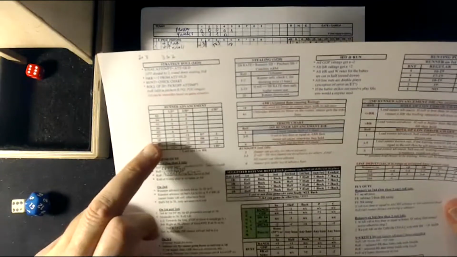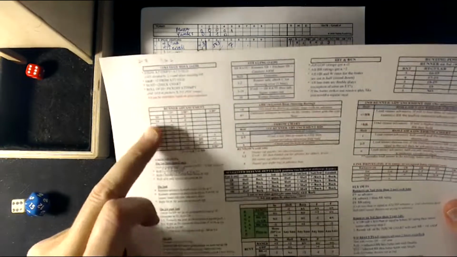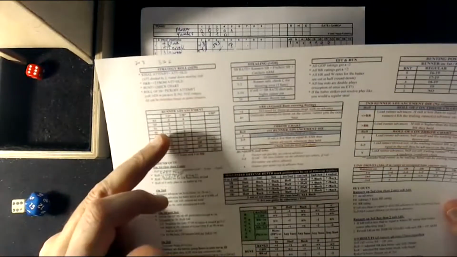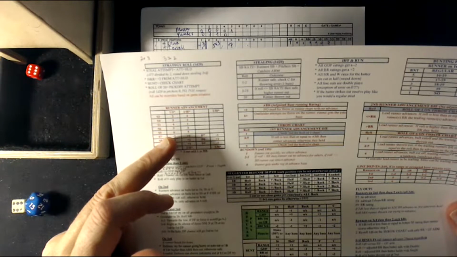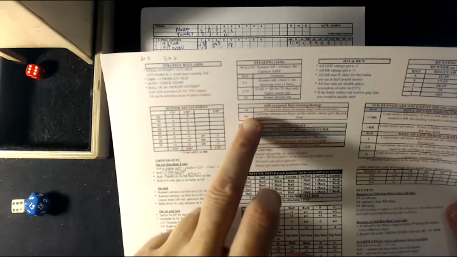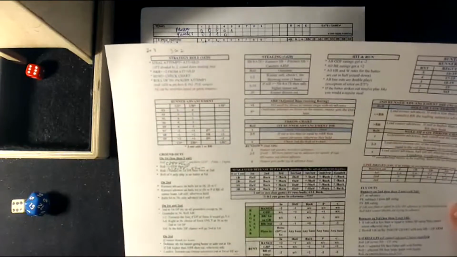Runner advancement. There are 2 different charts. There's this chart and there's this chart. So I guess this is for the guy I'm trying to score. This is adjusted base running rating. You always have more than one runner, because always the guy who hit the ball and the guy who's scoring.